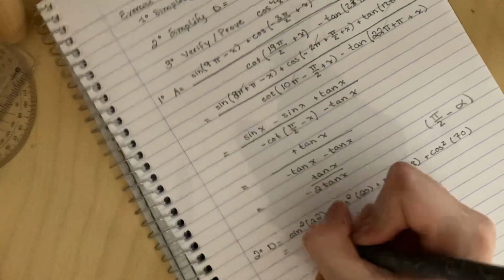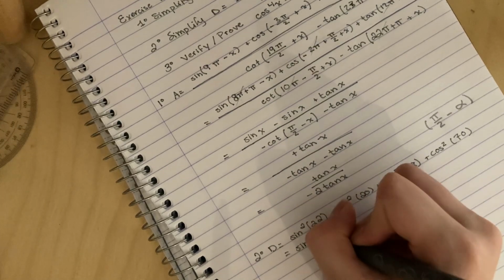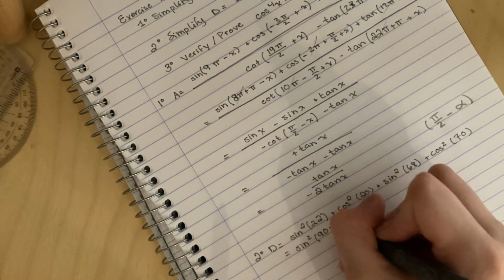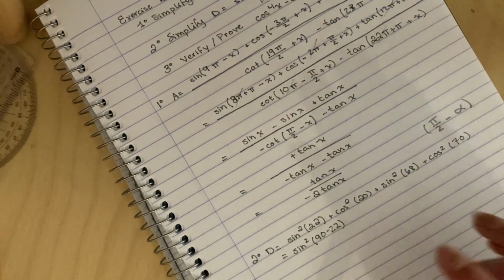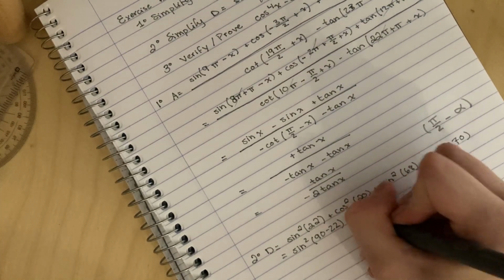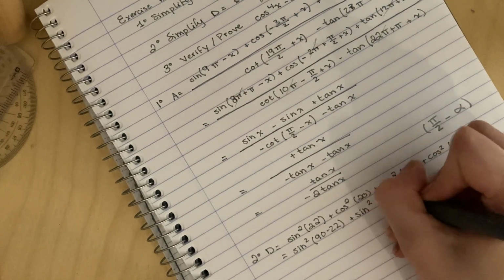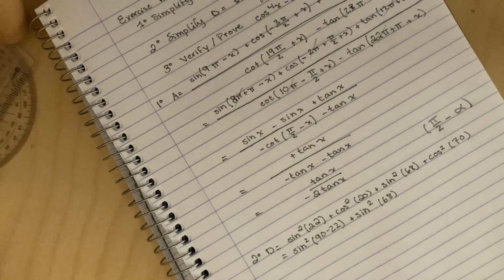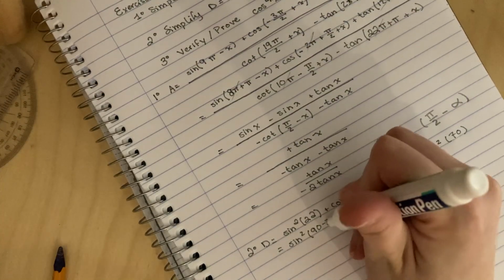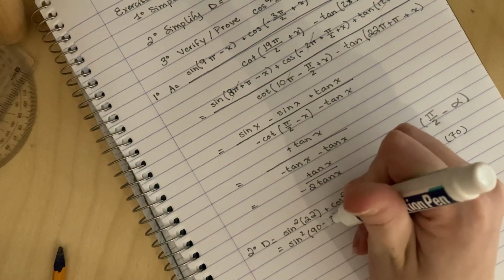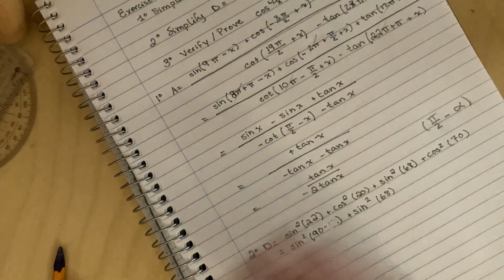So we can rewrite this as sine squared of 90 minus 22, and then the one that matches up with it, we don't do anything to it. So this is 68, so we just keep it as 68. So plus sine squared of 68. No, sorry, I wrote this wrong. It's not minus 22. So 90 minus what is 22? 68. So I miswrote that, I'm sorry.